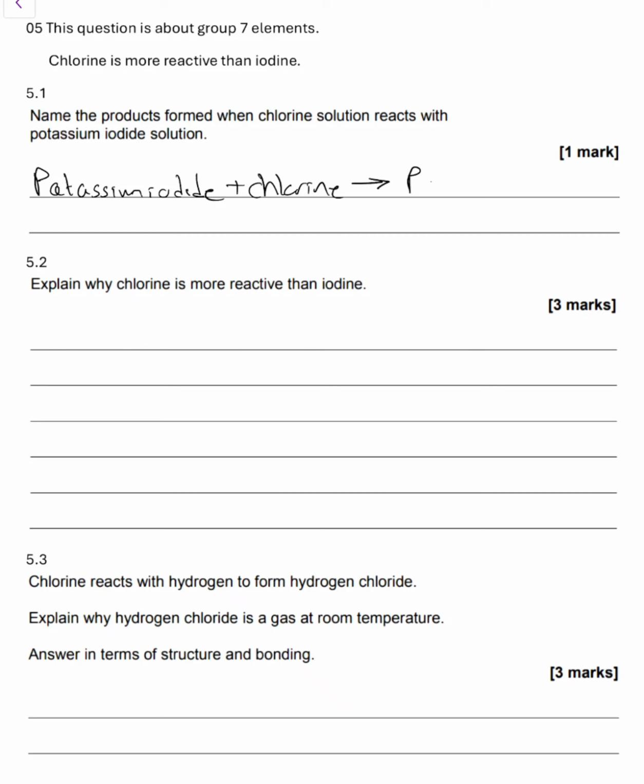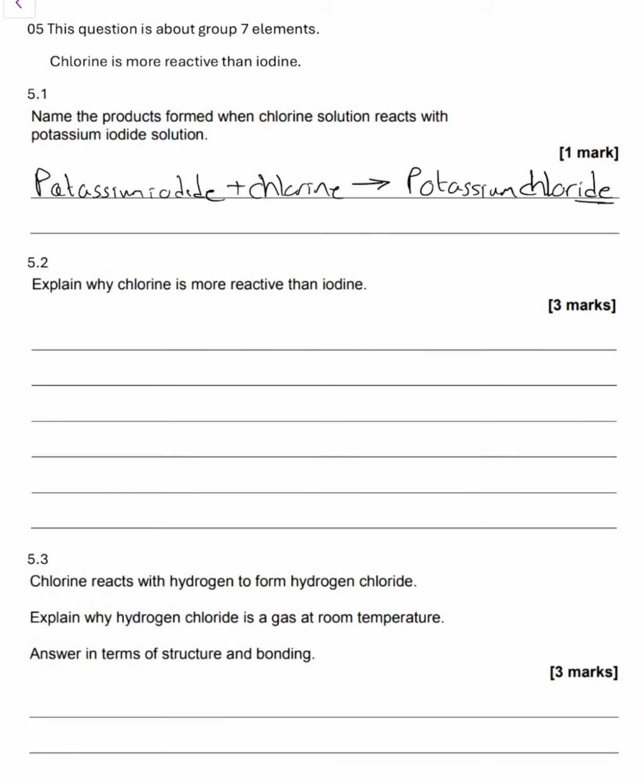So we've got potassium chloride, IDE, really important, plus iodine. It's only a 1 mark question, and you need to get both of those to ensure you get the mark.